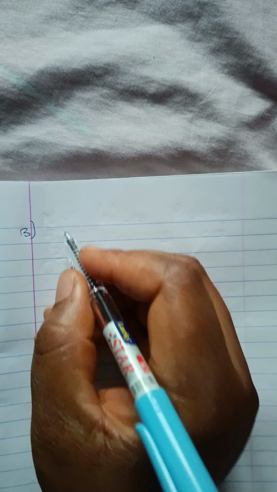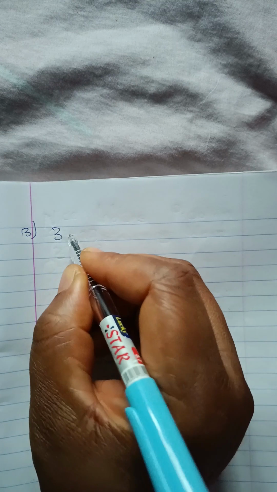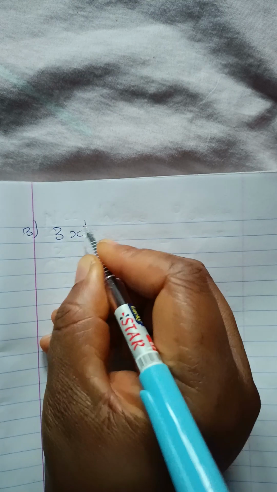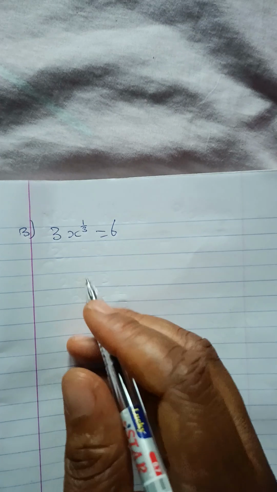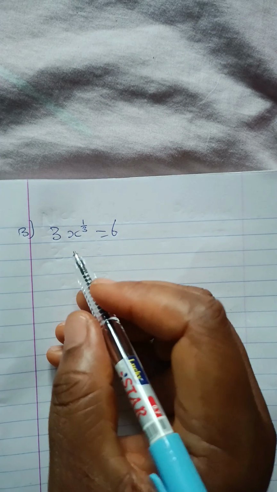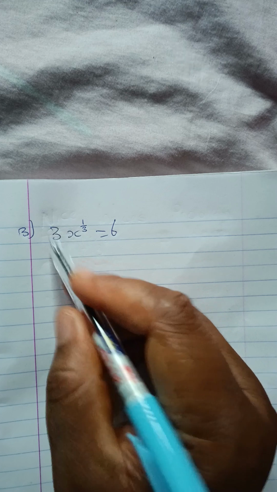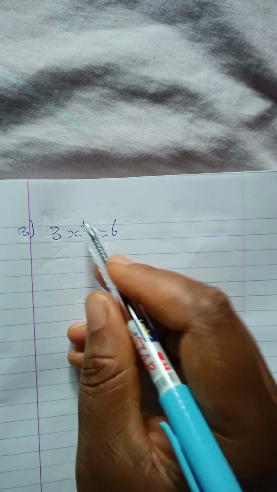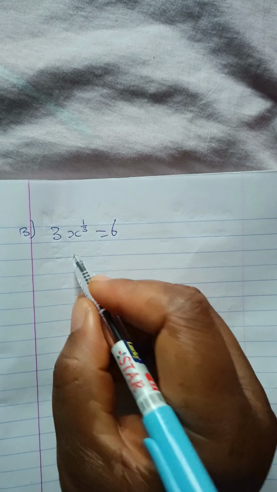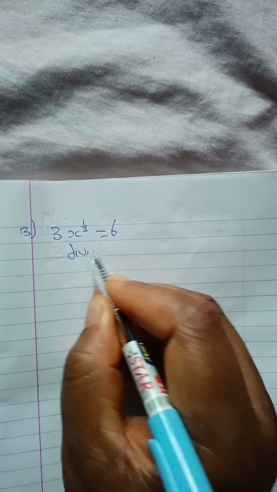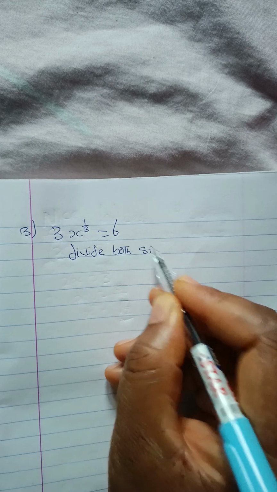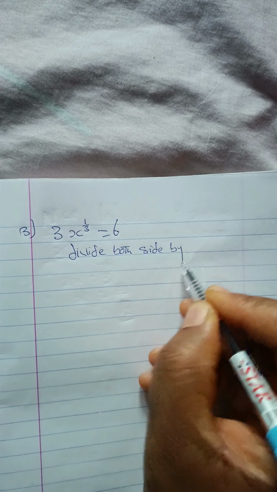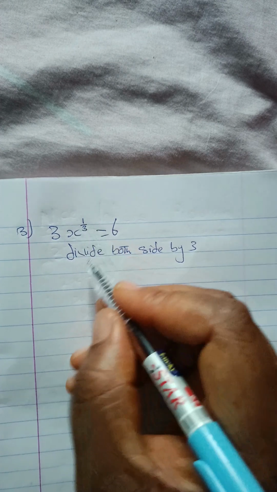Number 3 says 3x raised to the power of 1 over 3 is equal to 6. So what do we do? We have to do away with this 3. We want this to stand alone. So what we have to do is to divide both sides by 3, because we want this to stand alone.